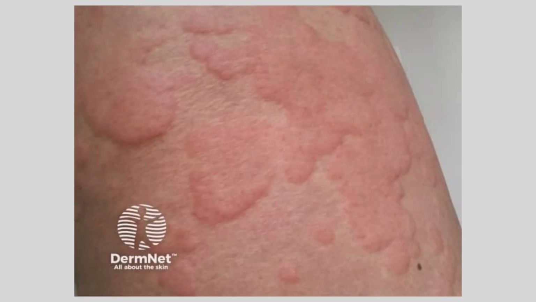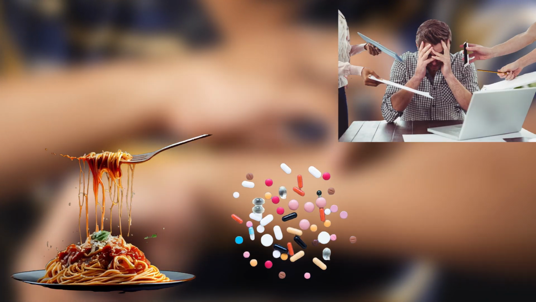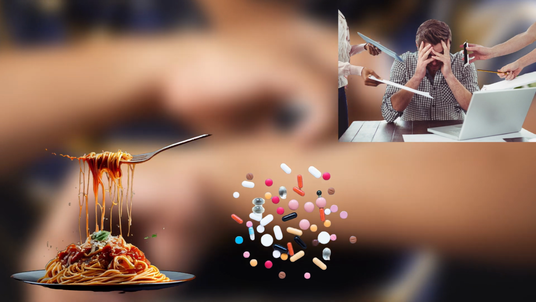Okay. Now let's move and talk about urticaria, what most people call hives. This is an allergic skin reaction that causes red, itchy, raised welts or wheals, which come and go quite rapidly. This is often triggered by food, medication, or even stress. The key here is that these wheals usually disappear within 24 hours, but they can come back, so bear that in mind.